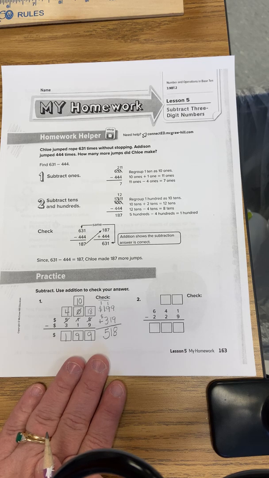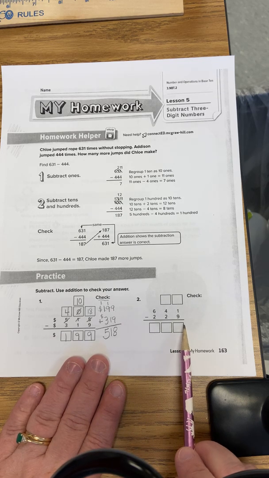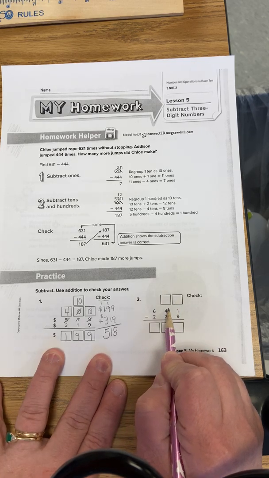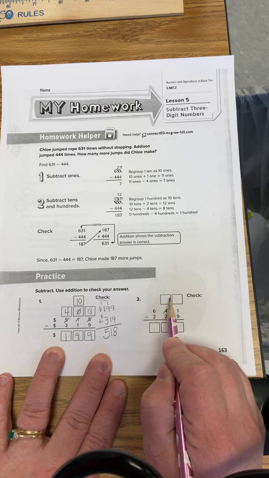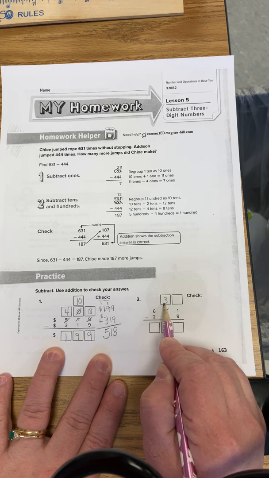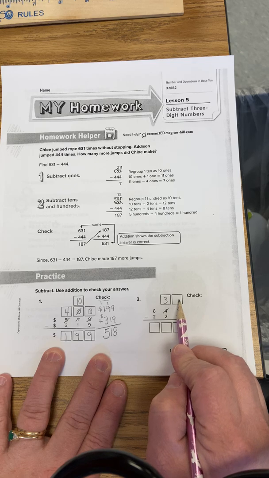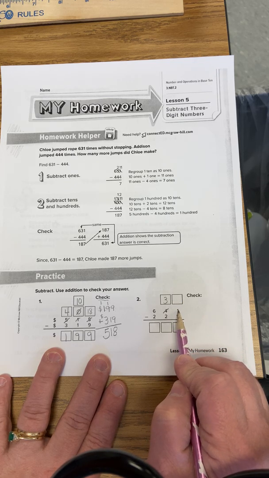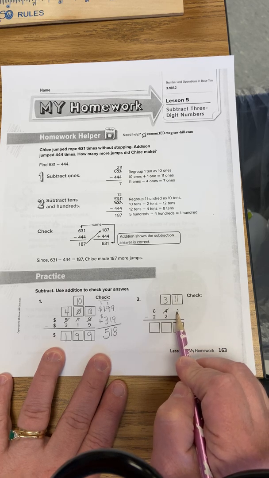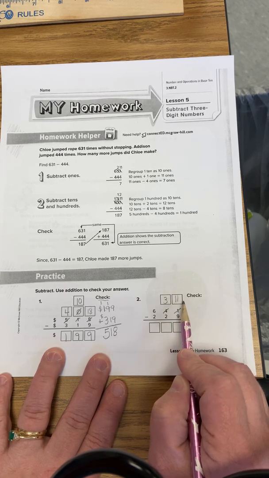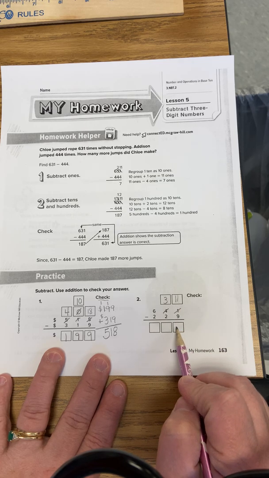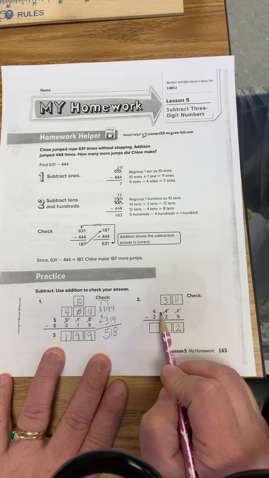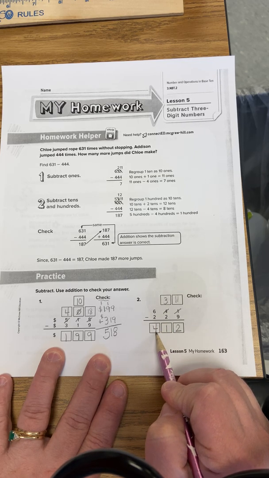641 minus 229. Start in your ones column. 1 minus 9, can't do that, so go next door to the tens. And we're going to take a 10, so this becomes 3 tens instead of 4. And we take that 10, we break it up into 10 ones. And 10 ones plus 1 one is 11 ones. So now we can subtract. 11 minus 9 is 2. 3 minus 2 is 1, and 6 minus 2 is 4.